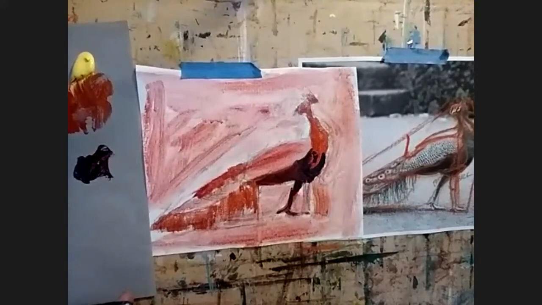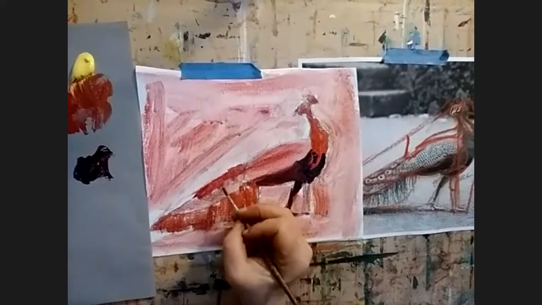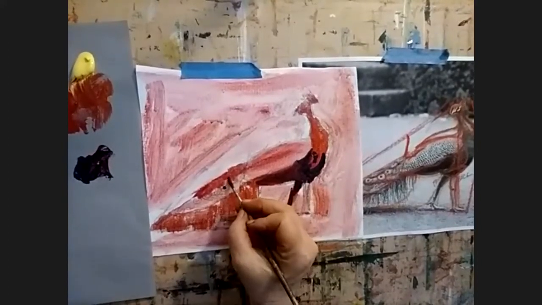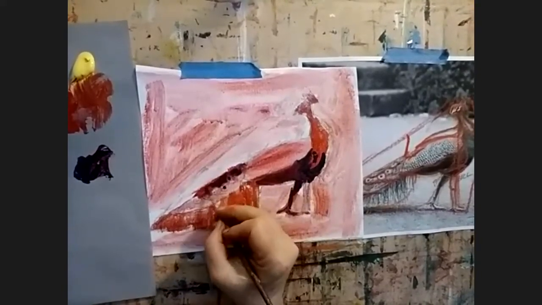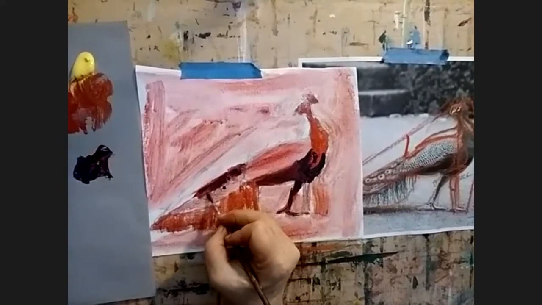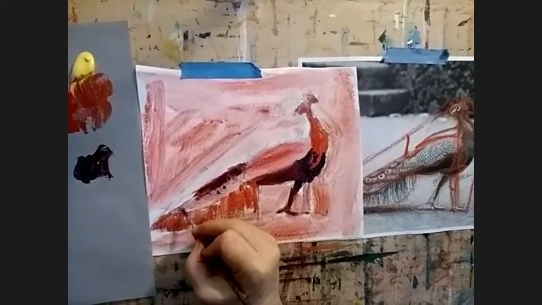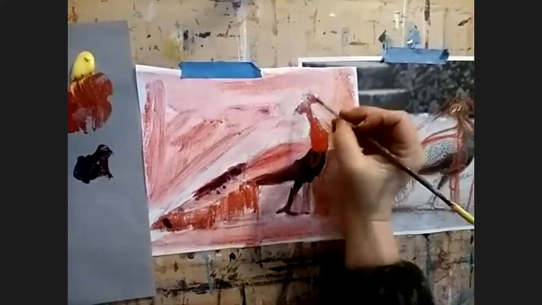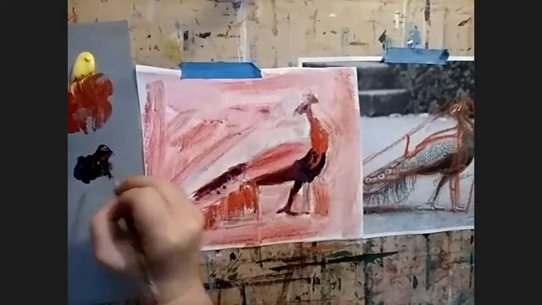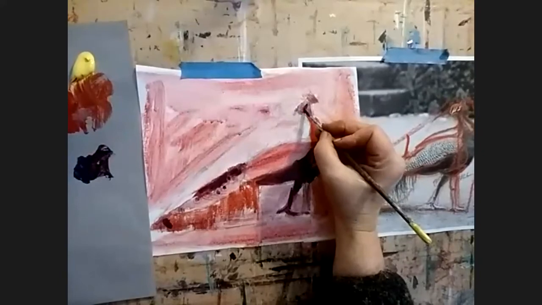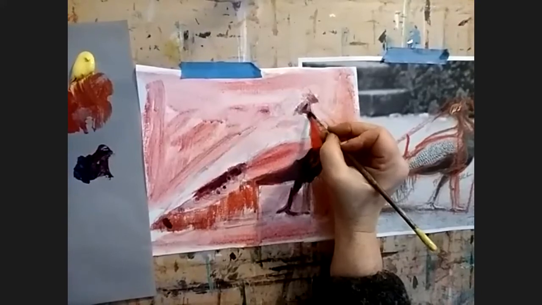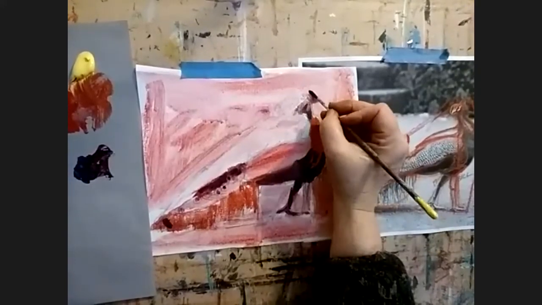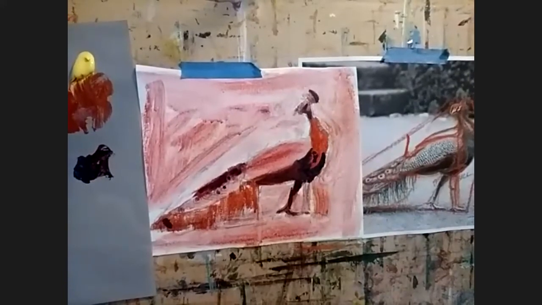Also, let's see. Kind of moving around. It's a little bit darker here. And then around the top. Really helps to have the small brush when you're doing this. It's sort of dark at the neck here, dark out here. You see how I'm kind of moving around?